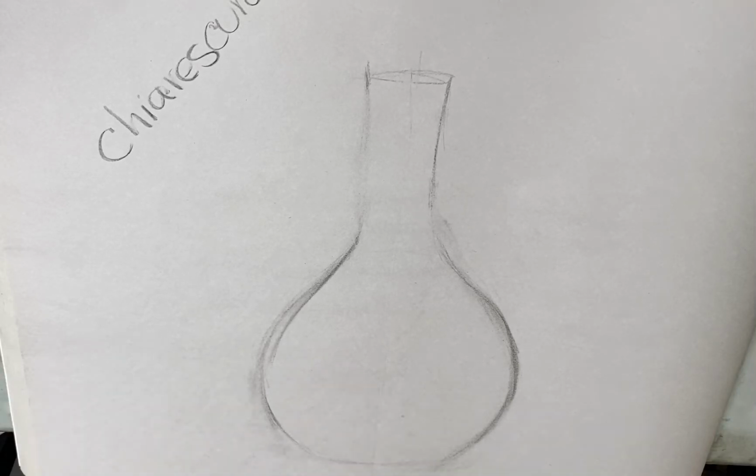Okay, we're going to start with using shading to show the illusion of 3D objects on 2D surfaces. We are using a technique called chiaroscuro, which means light and dark. In this technique we use light, dark and shading to make an object look 3D.